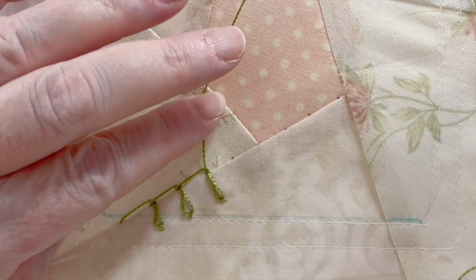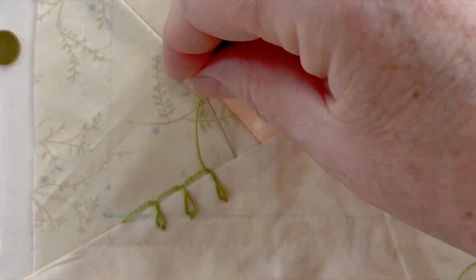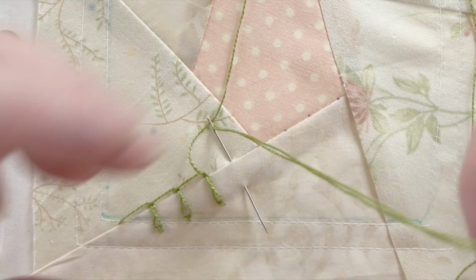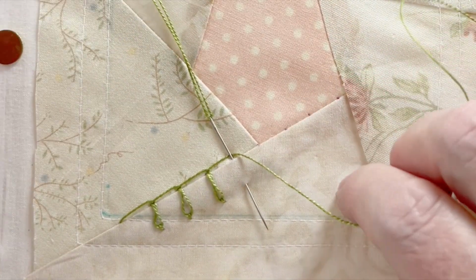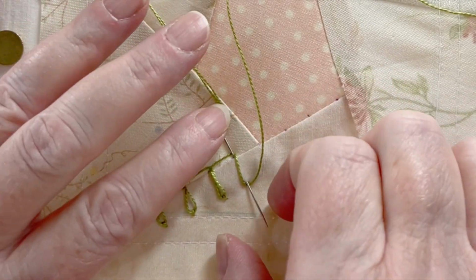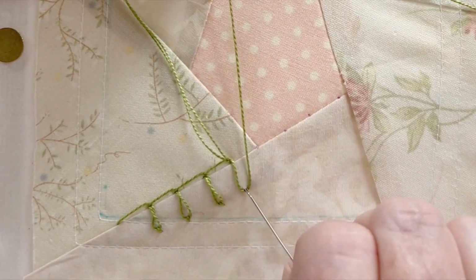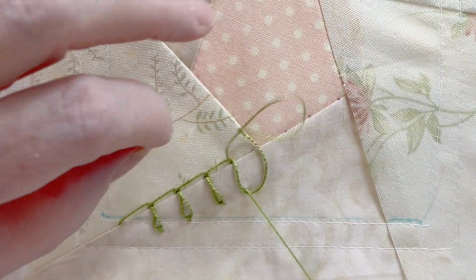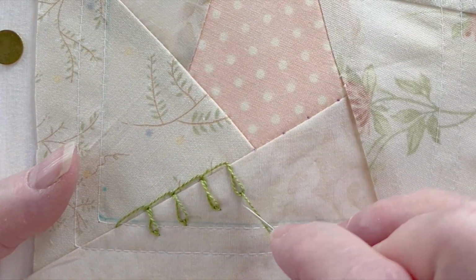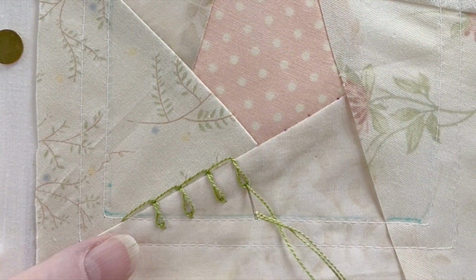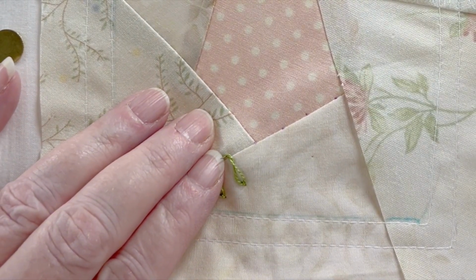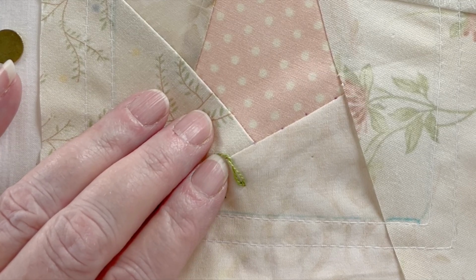So again, we're going to go up, put my needle down, bring it down straight, perpendicular to the seam. Before I do anything else, bring that thread down, cross it over, tuck it under, and now I can pull my needle through. And I'm real happy with the tension on that one. And we're going to lock it and come up right inside there.